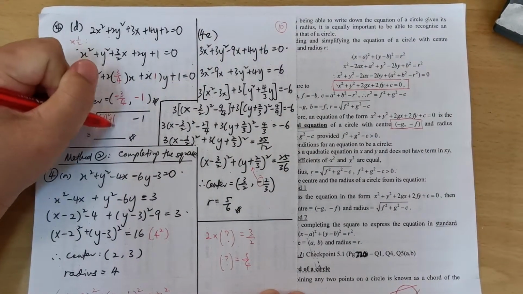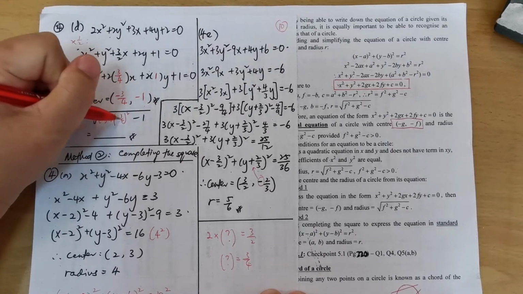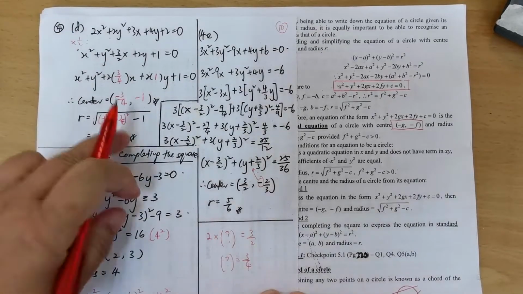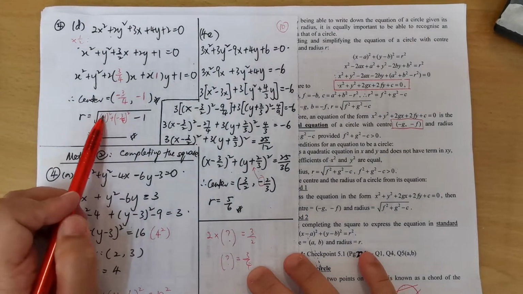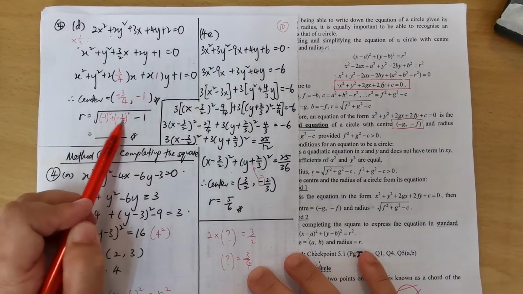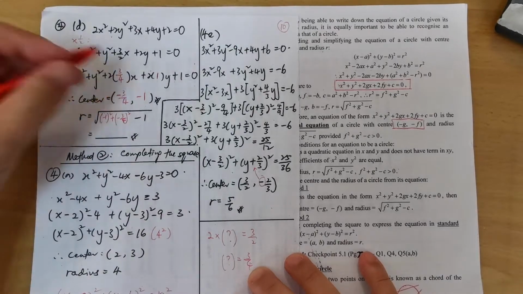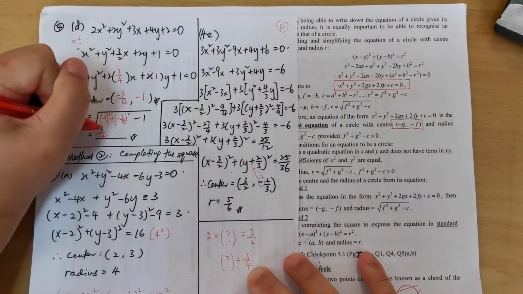Alright, okay, radius: f squared plus g squared minus 1. So this is 1. 1 minus 1 no more. So 3 over 4 squared and square root. So the radius is 3 over 4.